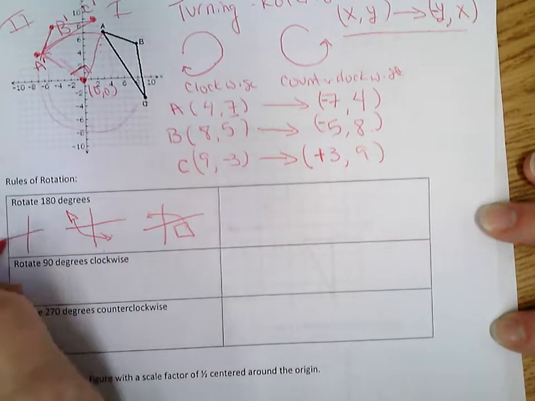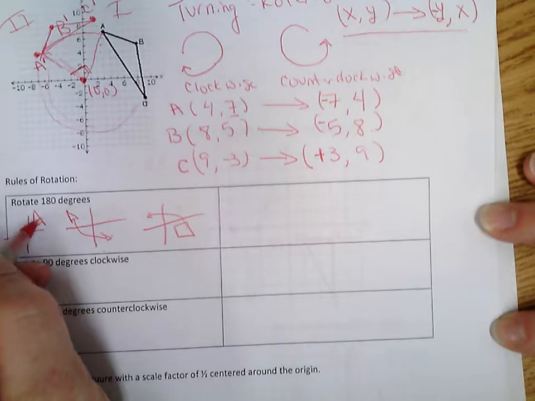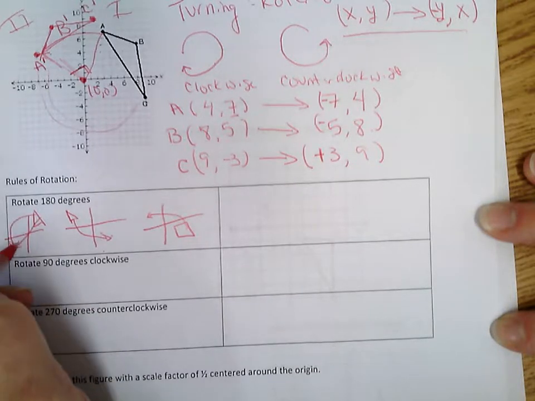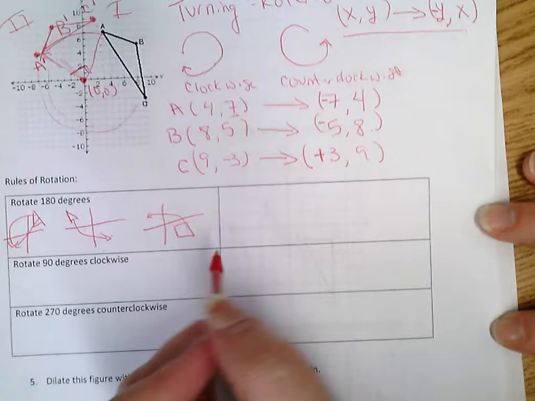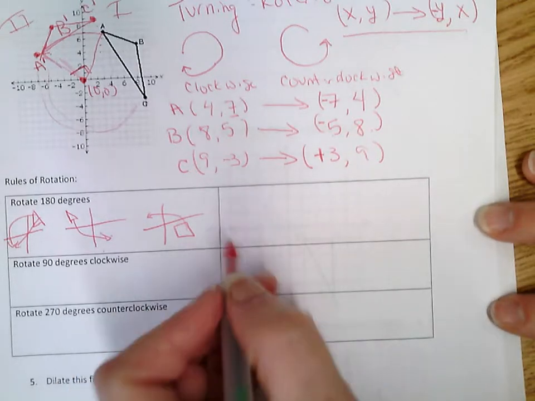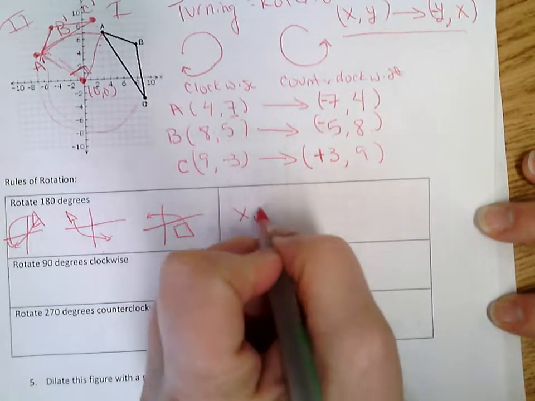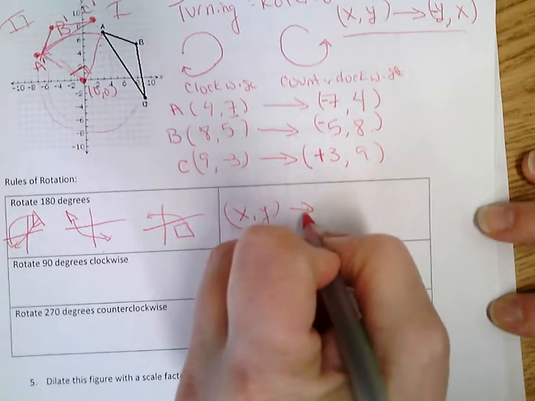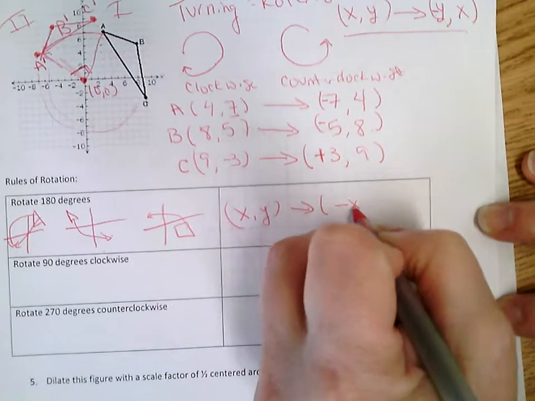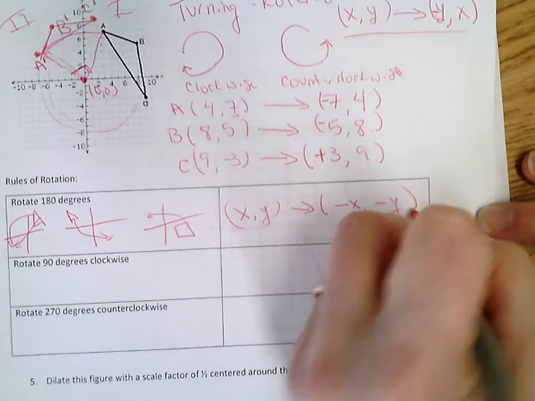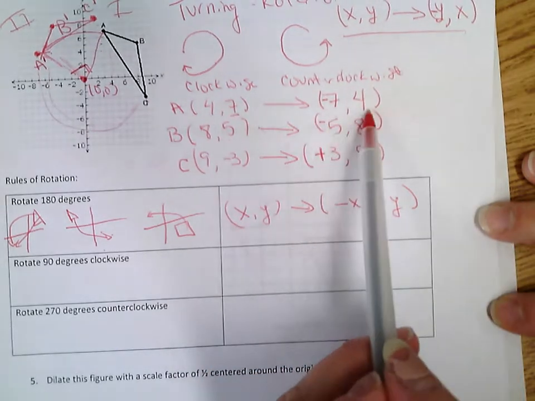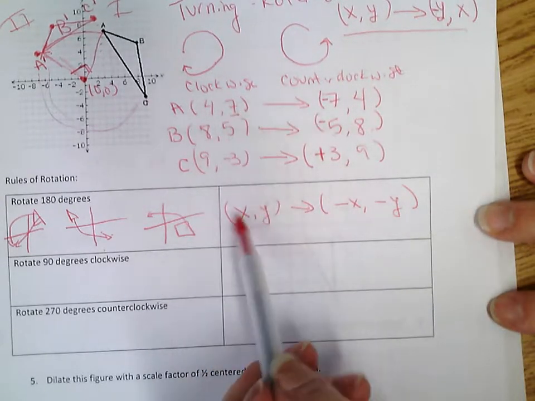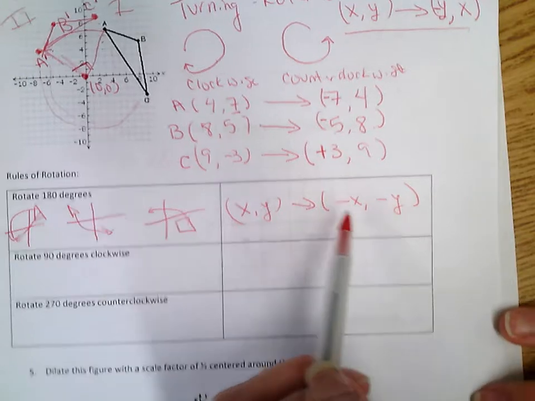If we start here, it goes over here. We're rotating around on a circle. So what's our values for this? When we take our X and our Y, the rule is that we take the opposite of X and the opposite of Y. Just like we flipped them over here and took the opposite of Y, we're going to do that for both problems here.